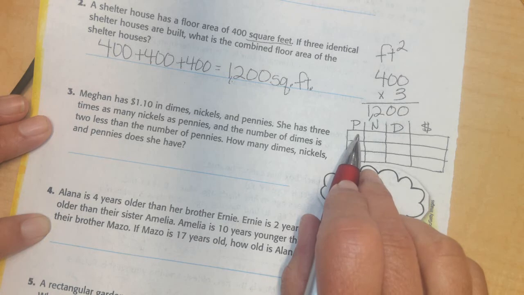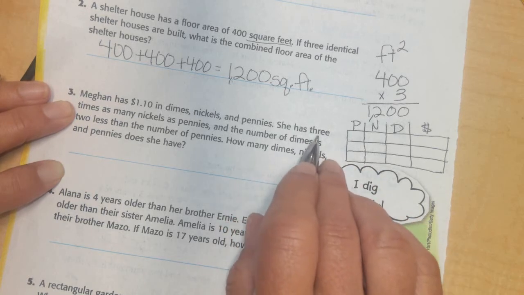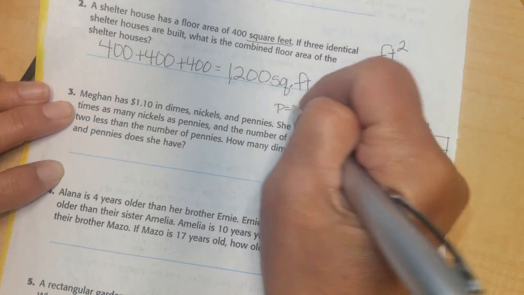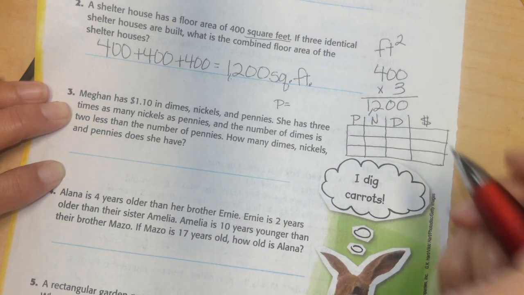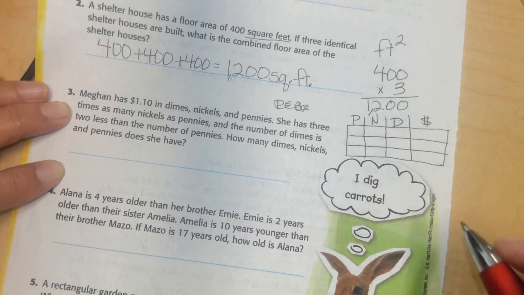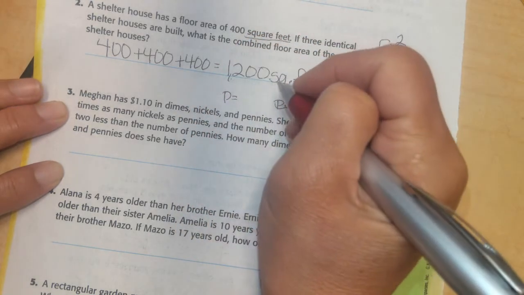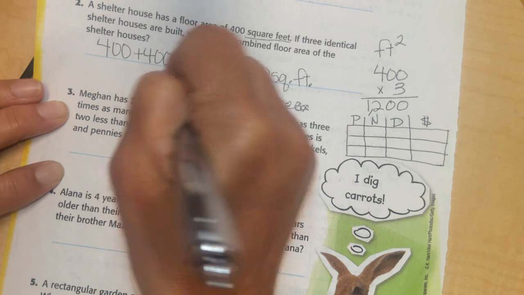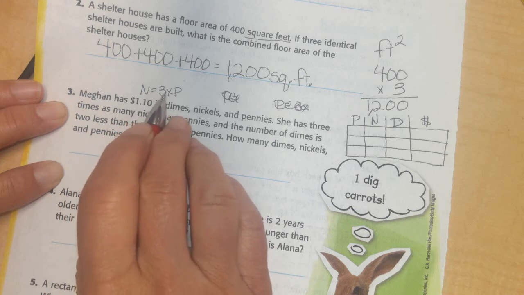So she has 3 times as many nickels as pennies. So I'm going to just write a little formula here. Sorry, I won't do it like that. I'm going to say my nickels is equal to 3 times my pennies. Right, that's how I need to do. She has 3 times as many nickels as pennies, so my nickels is equal to 3 times my pennies.